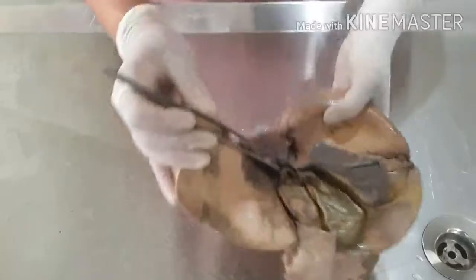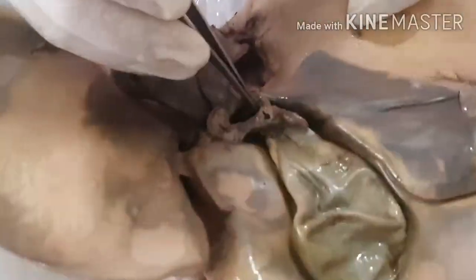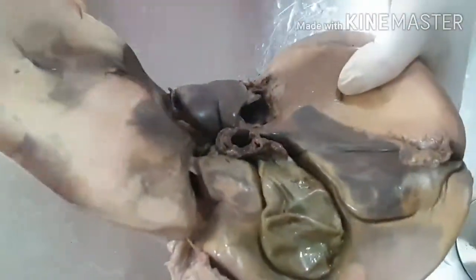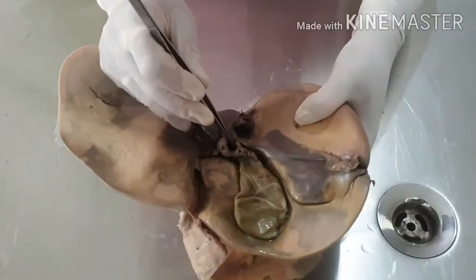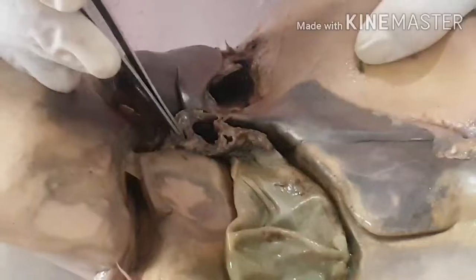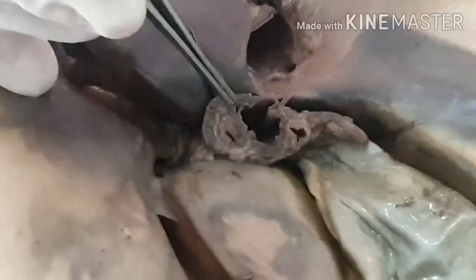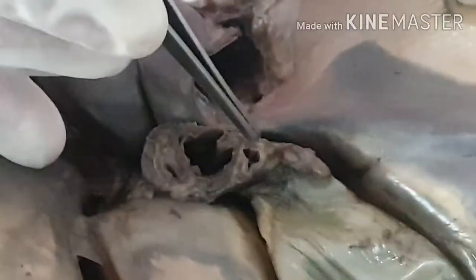If you see the porta hepatis, you can see some openings here. As I said, porta hepatis is the area where structures enter and exit the liver. Here you can see this is the opening of the portal vein. This is the opening of the hepatic artery. You can see here the small opening with a thick wall. This is the hepatic artery. And here you can see the bile duct.